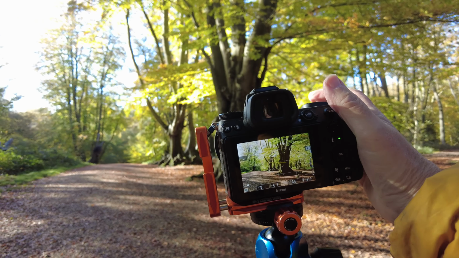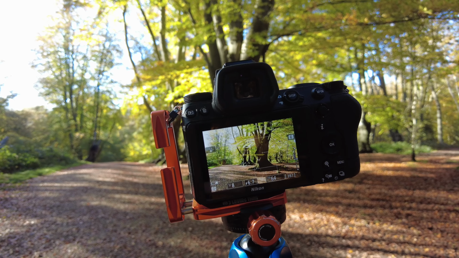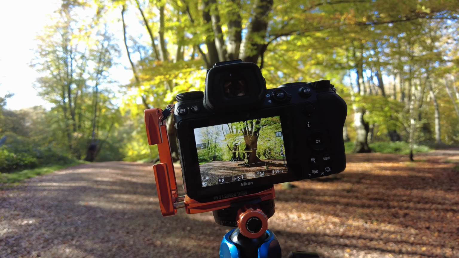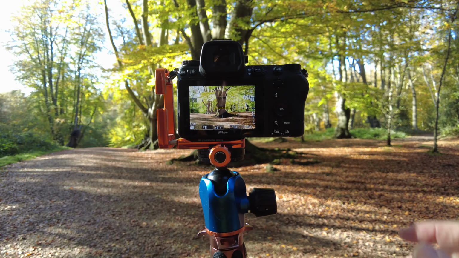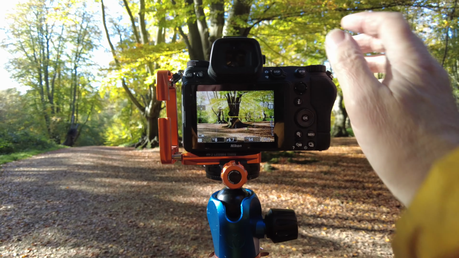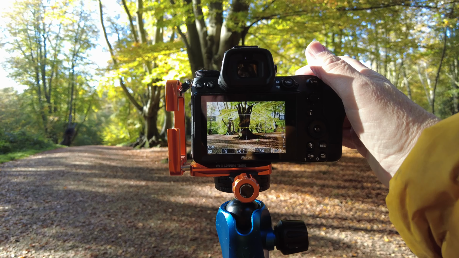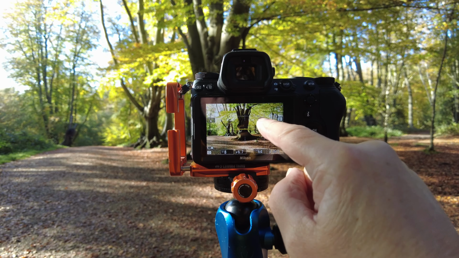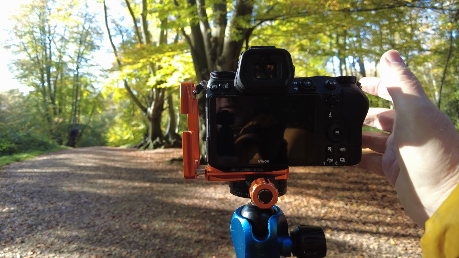And now what we need to do is get this spirit level level. Let's do that. I have to stop filming because otherwise I'm going to run out of hands. Right, so that's level. So f6.7, an eighth of a second, ISO 64. I appreciate that these leaves here are burning out, but I don't mind that. So that's the first picture.